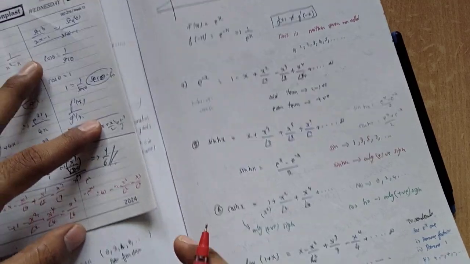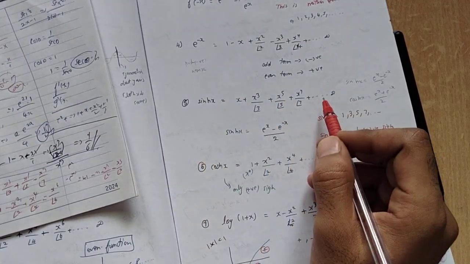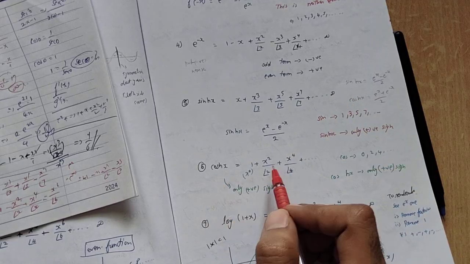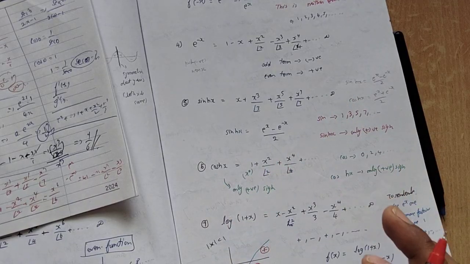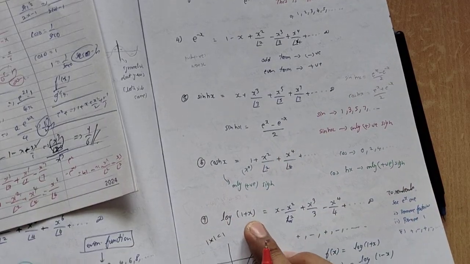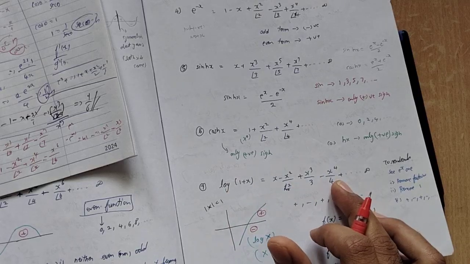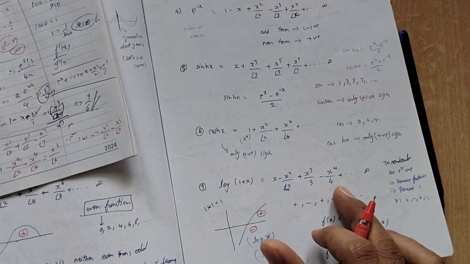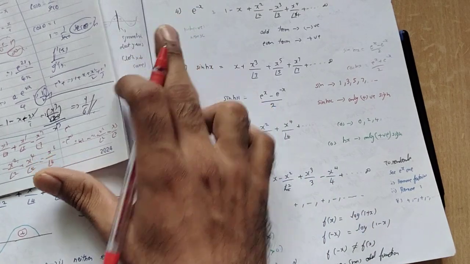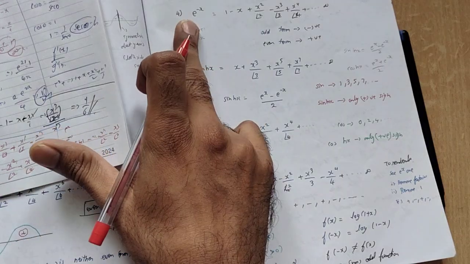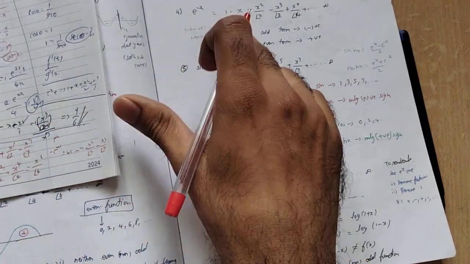Okay, so sinh of x, everything will be plus. Cosh of x is the same, plus. I think you got the point. But log of 1 plus x will be a little bit different. It will be opposite to this one, e power minus x. So we can just go for the next thing.